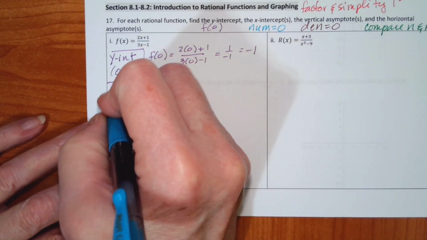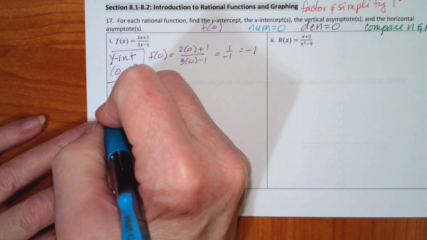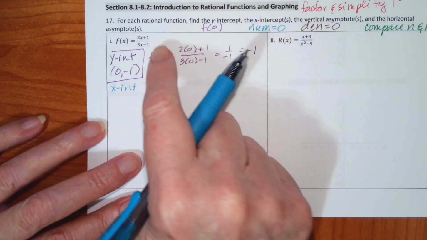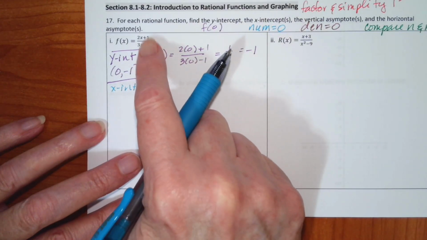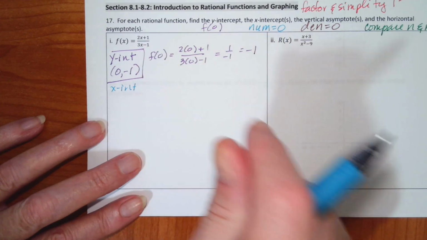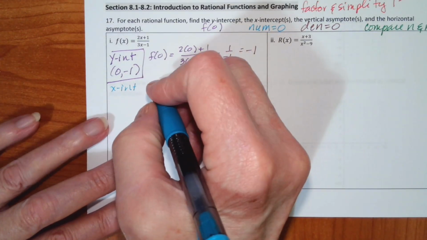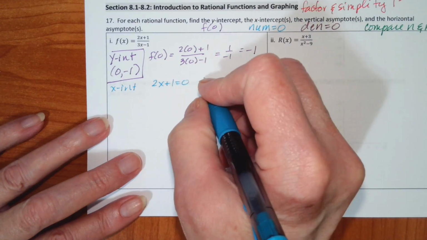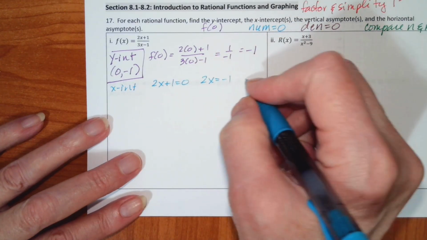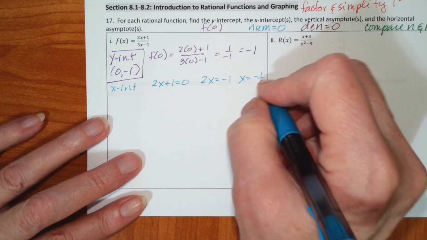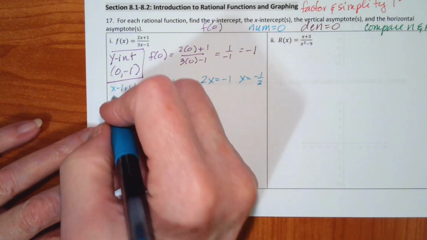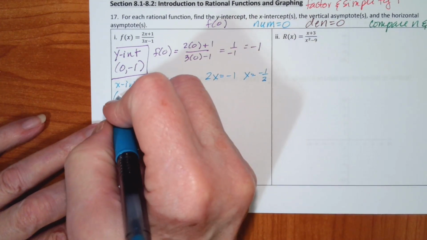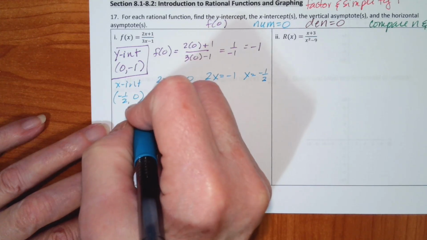Okay, for the x-intercept, 0 divided by anything is 0, so if you set the numerator equal to 0, then you're done. So 2x plus 1 is 0, 2x equals negative 1, so x equals negative 1/2. So my x-intercept is (-1/2, 0).